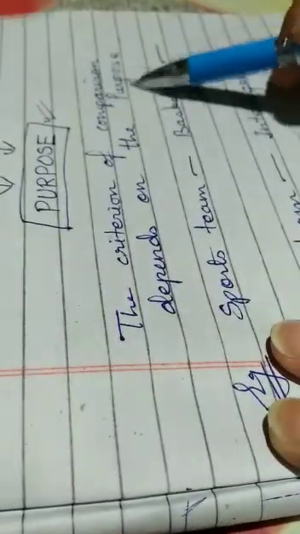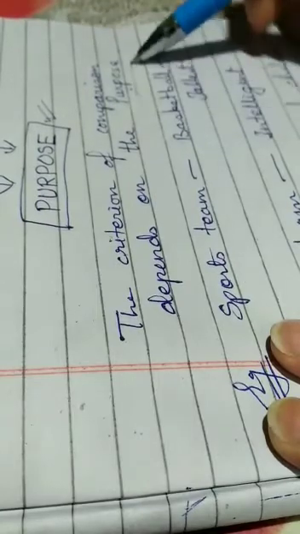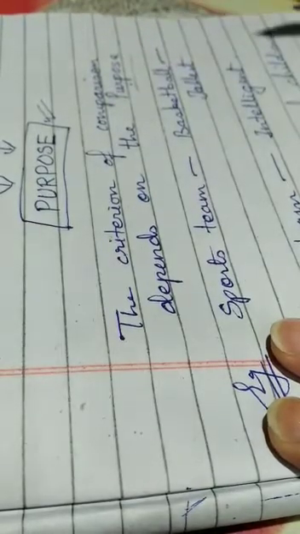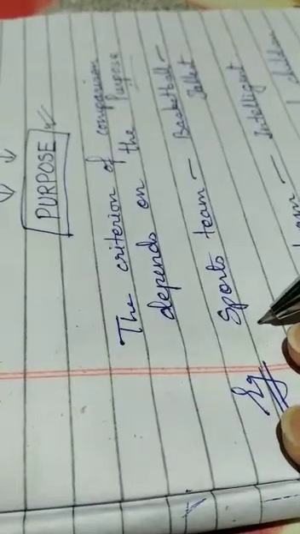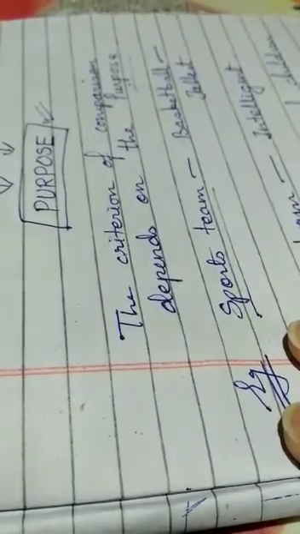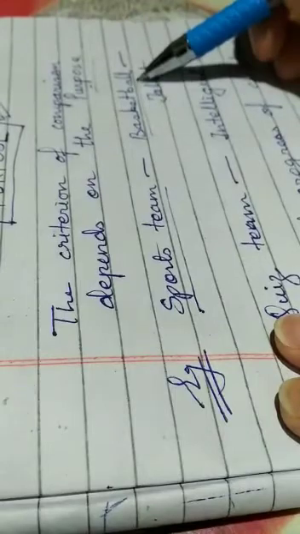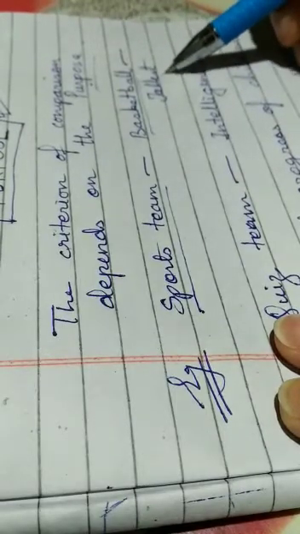So we compare on the basis of purpose. The criterion of comparison depends on the purpose for which we are trying to compare. For example, if we have to select a student for a sports team, say for basketball, then which criterion will we take? The tallest student. We won't take the most intelligent student here, or the most average student here, but we will see this criterion, that is the tallest student.